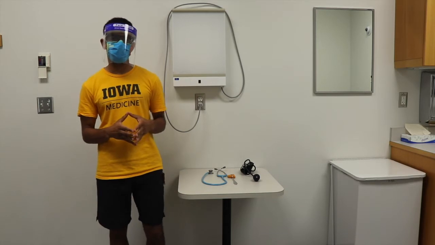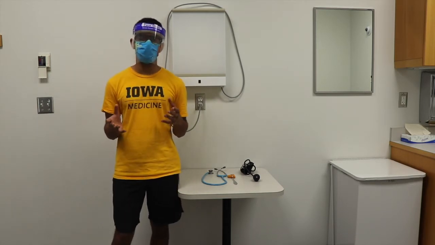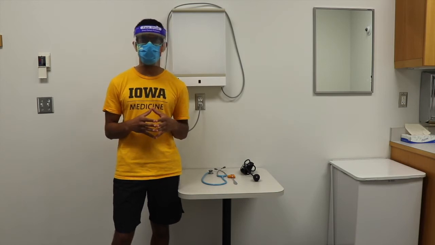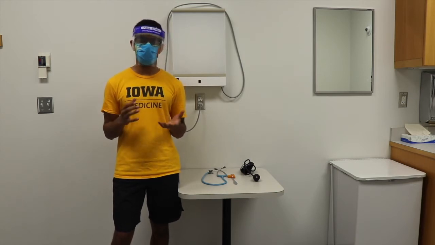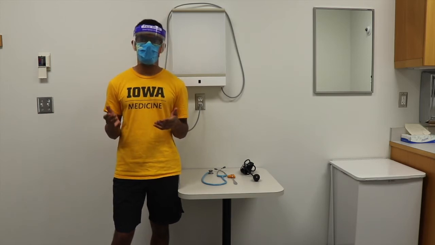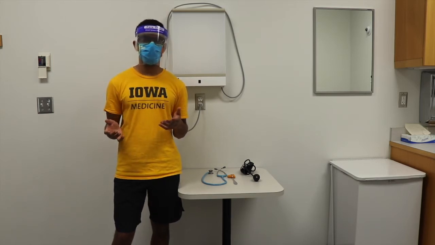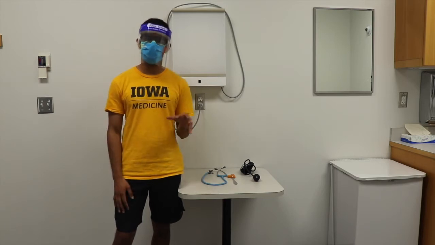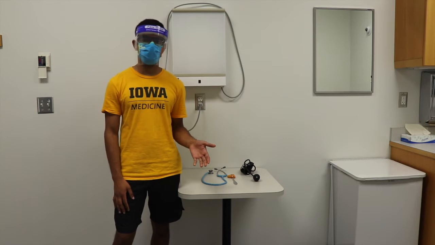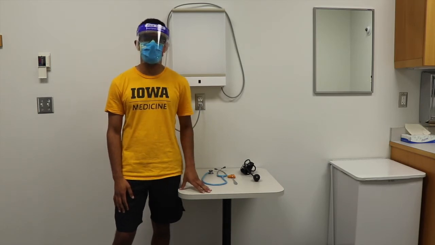So a normal body temperature is 98.7 degrees Fahrenheit or 36.5 degrees Celsius. Normal pulse or heart rate is between 60 to 100 beats per minute. Normal respiration rate is between 12 to 16 breaths per minute. And a normal blood pressure is a systolic value below 120 and a diastolic below 80.